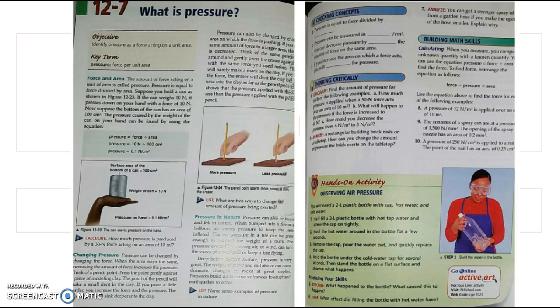Okay, so the reading for this section begins on page 260. Force and area. The amount of force acting on a unit area is called pressure. Pressure is equal to the force divided by the area. Suppose you hold a can as shown in figure 12-23. If the can weighs 10 newtons, it presses down on your hand with a force of 10 newtons.